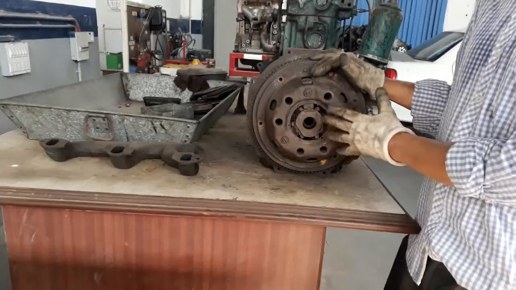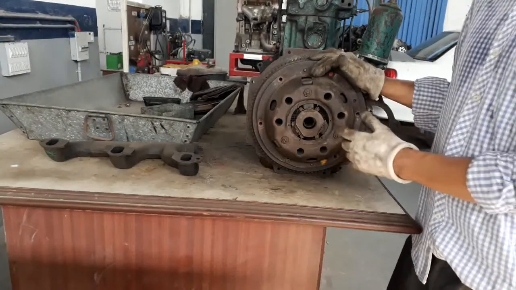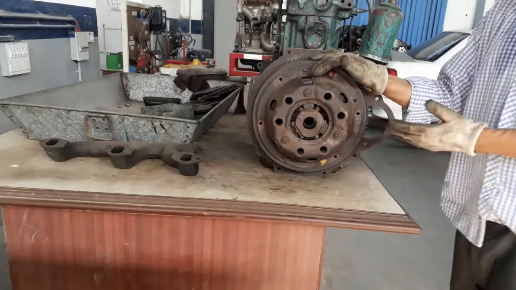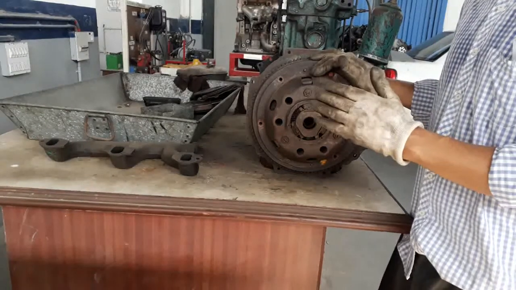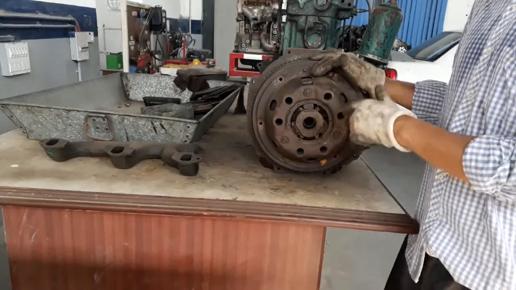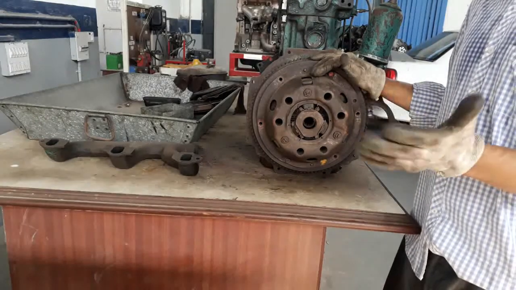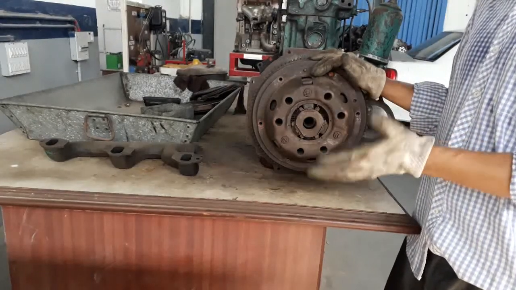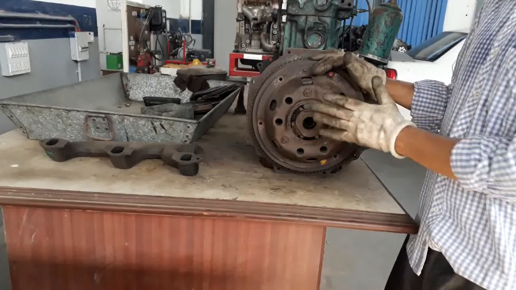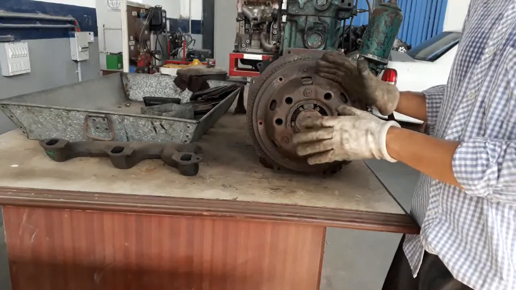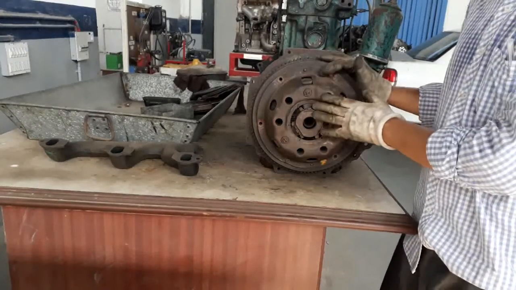And when idling the engine, suppose the car is running in idle position and you change the transmission to neutral. Before changing to neutral, you should disengage the transmission power system. So the clutch is also required to disengage the power system.